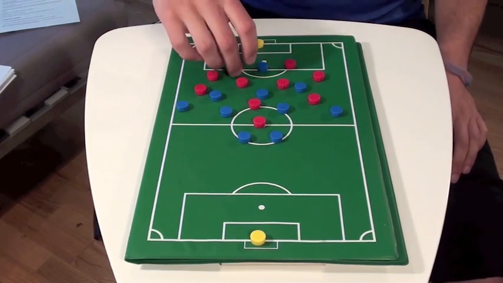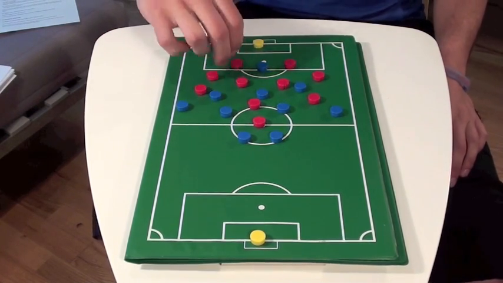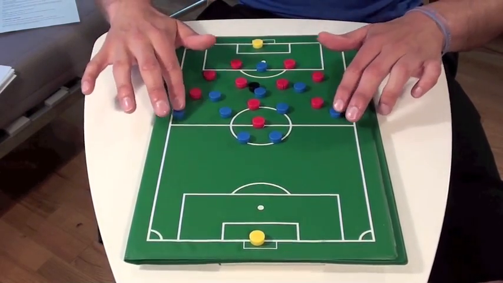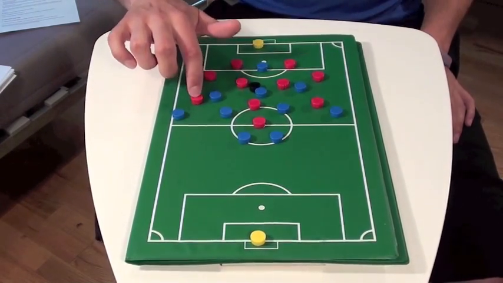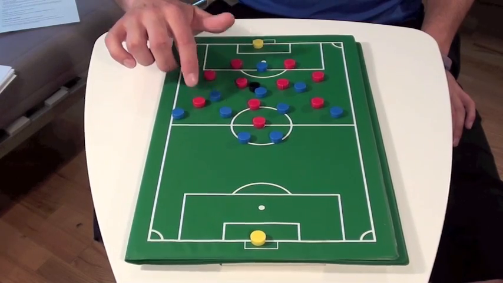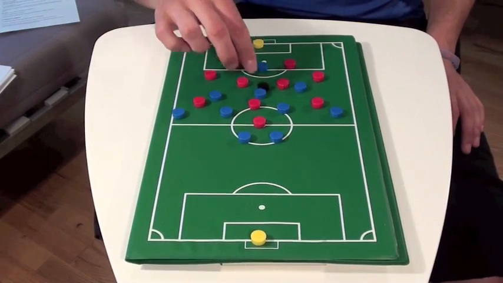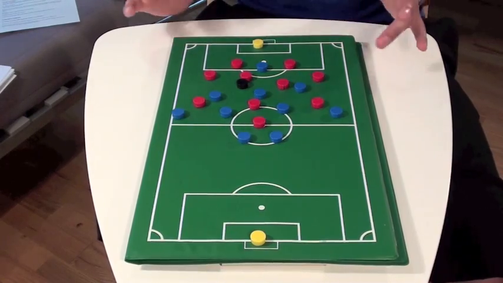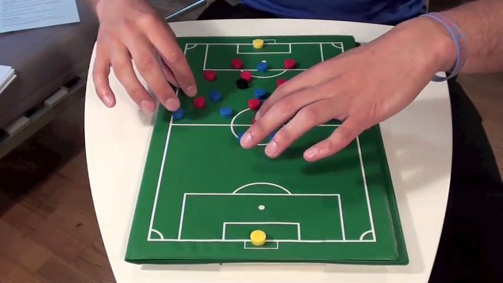So number one, counterattacking principle. We're going to be the red team going forward here. This is going to be Gareth Bale right here, the wide winger. So the blue team's in possession. Let's say they lose the ball here. The counterattack is on.